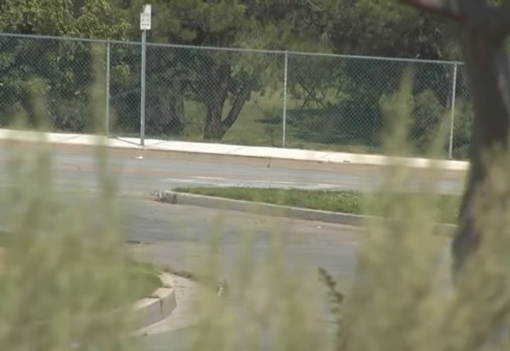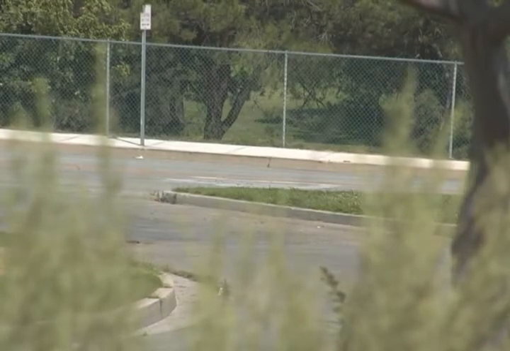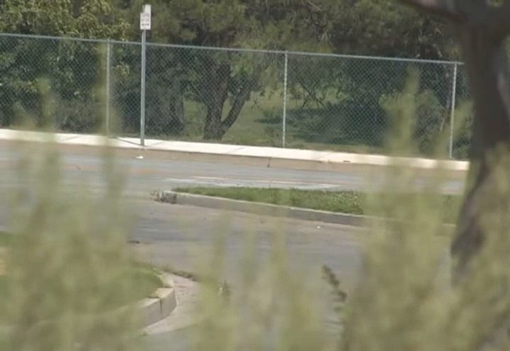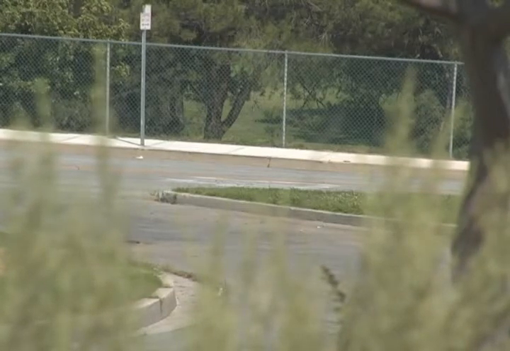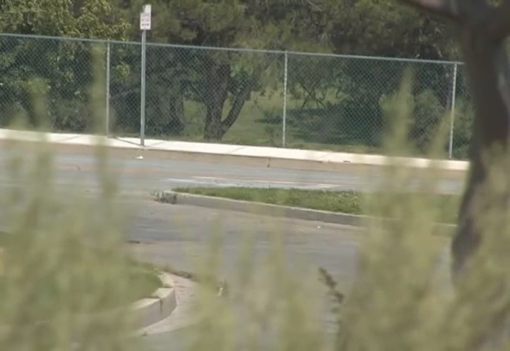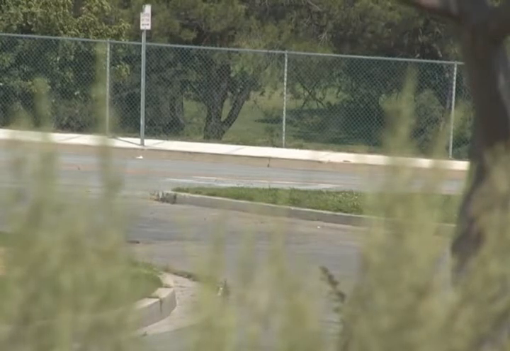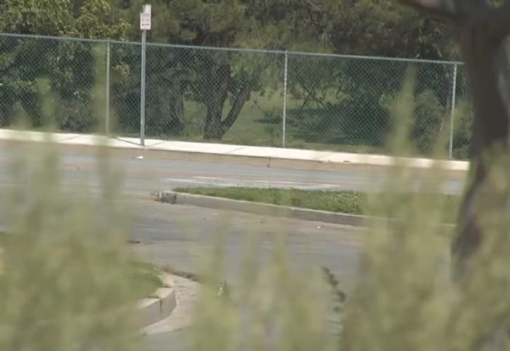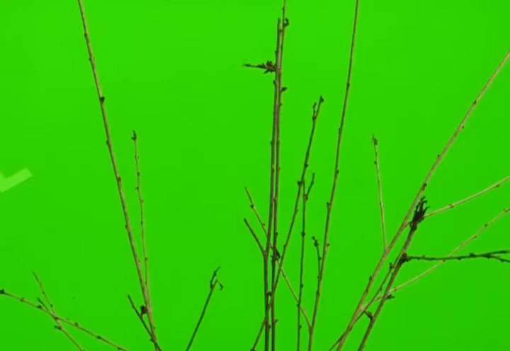But we still couldn't solve this shot because the branches move and they're semi-transparent. We'd probably have to do a dozen garbage mats with soft edges and hope for the best. But ideally, we'd have shot it without the branches and done them in post, probably as a green screen element.